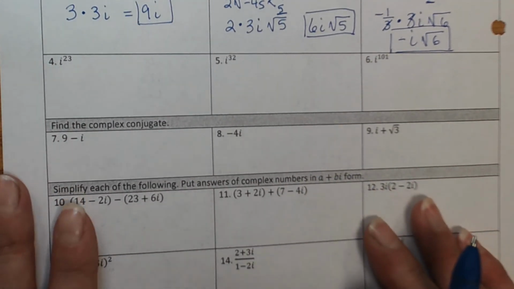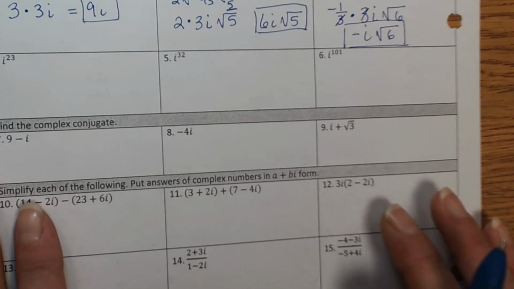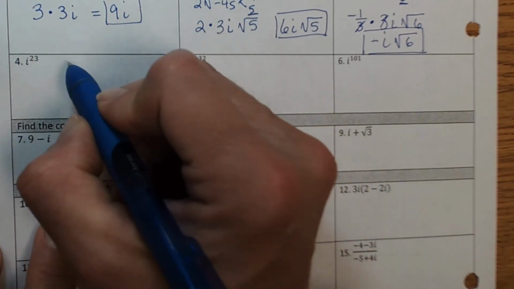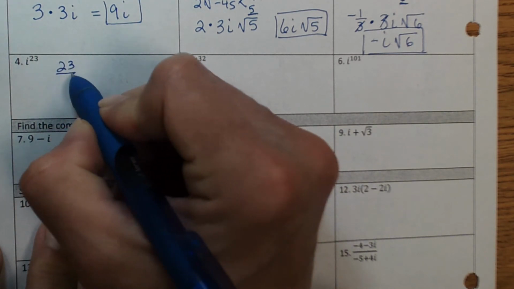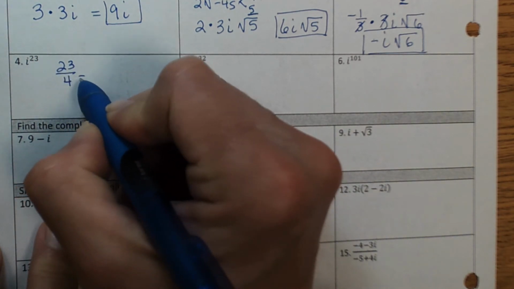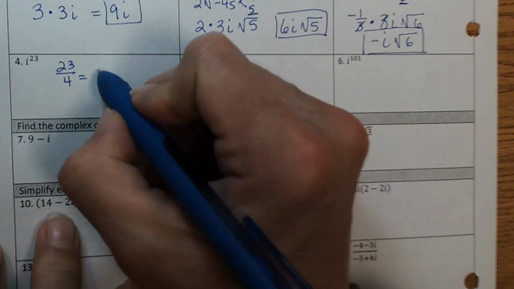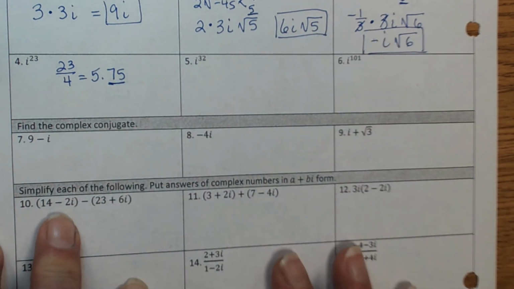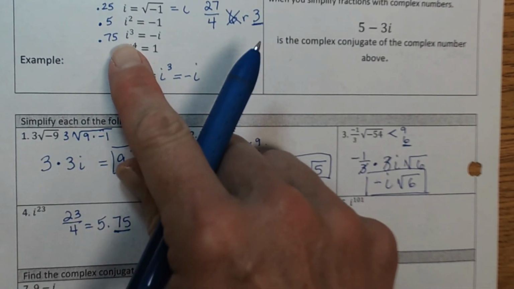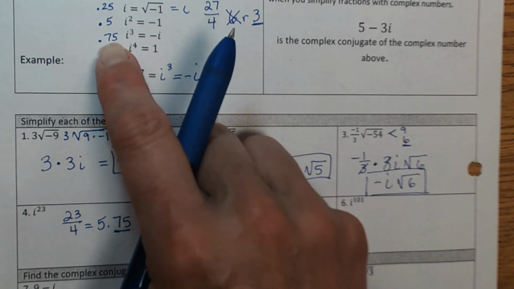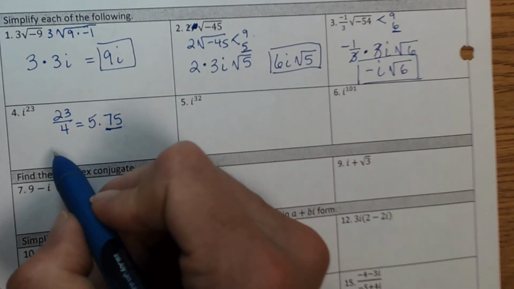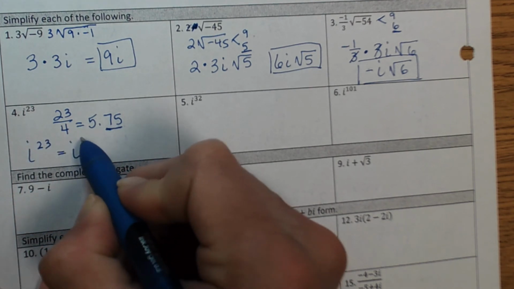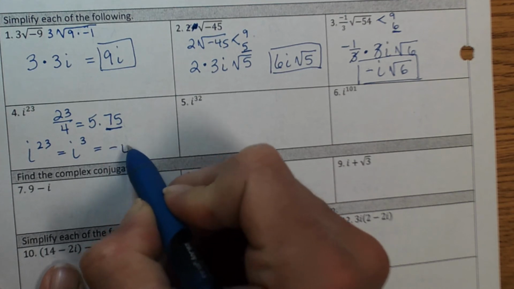All right, so now we're going to practice simplifying the powers of i. So I have i to the 23rd. Every single time you're going to take that 23, whatever that exponent is, and divide it by 4. So when I put that in my calculator, I get 5.75. So that 0.75 reminds me, okay, 0.75 means that there was a remainder of 3. So then this, i to the 23rd, is the same as i to the 3rd, which is just negative i.